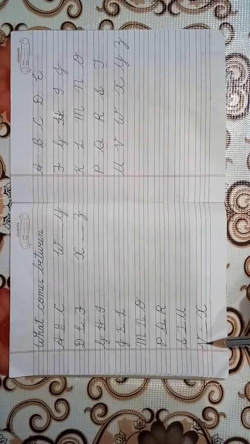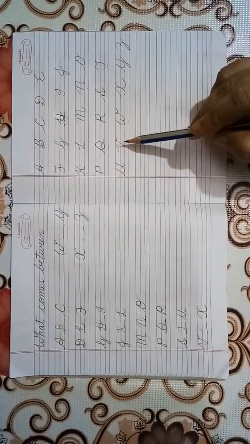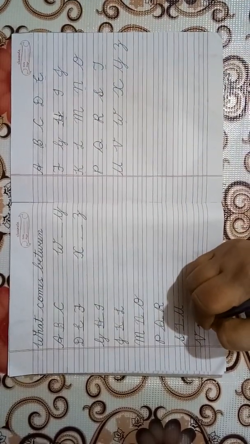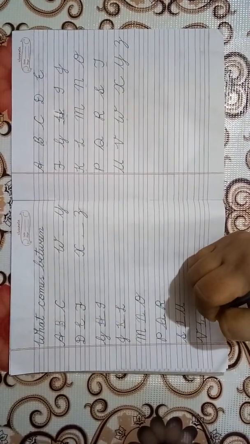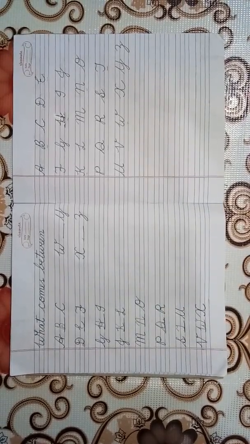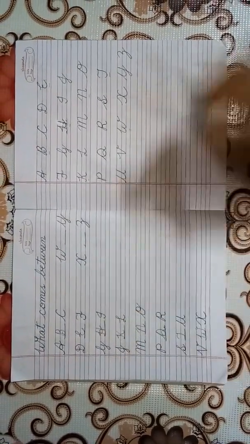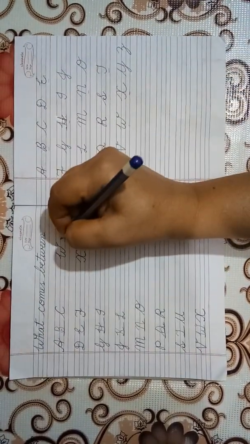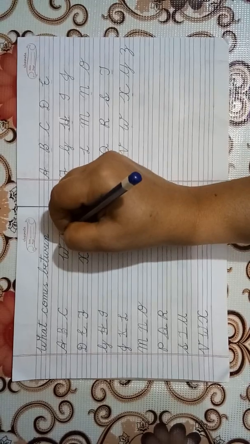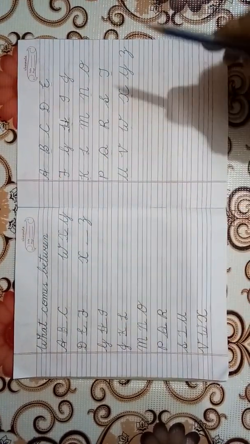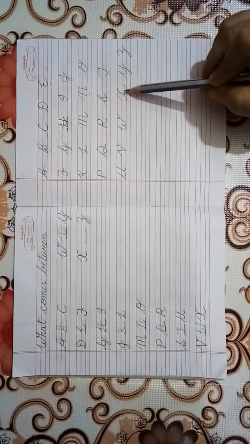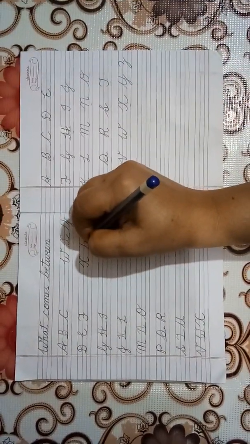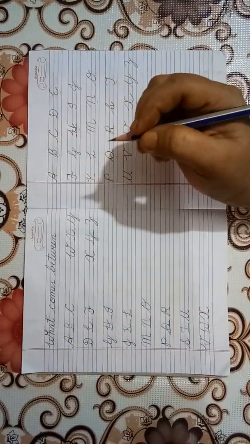What comes between V and X? Between V and X comes W. So we write W over here. What comes between W and Y? Between W and Y comes X. So we write X over here. What comes between X and Z? Between X and Z comes Y. So we write Y over here.